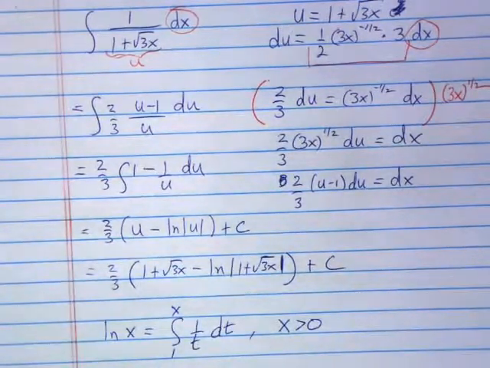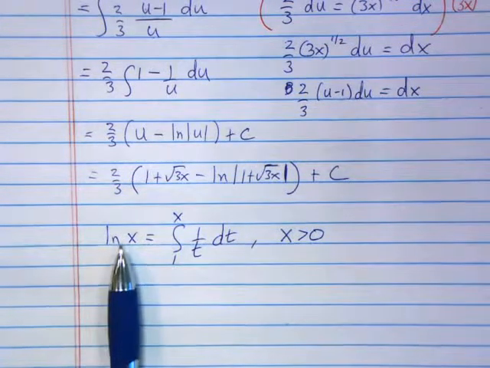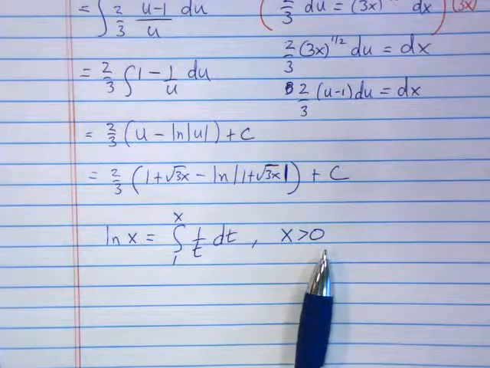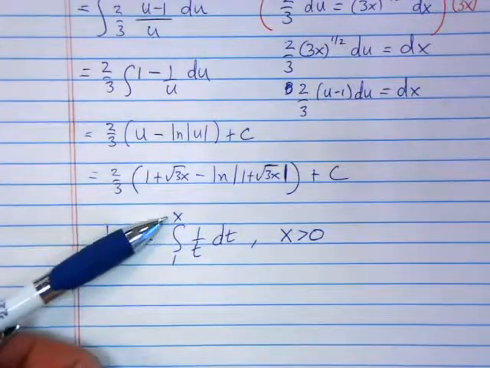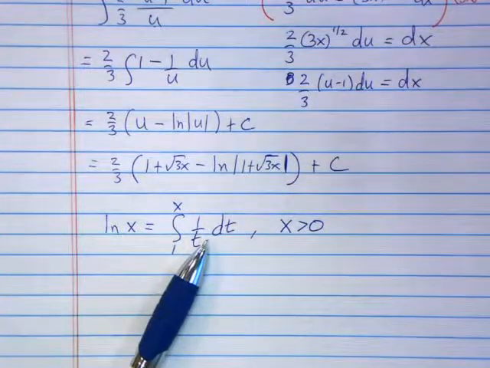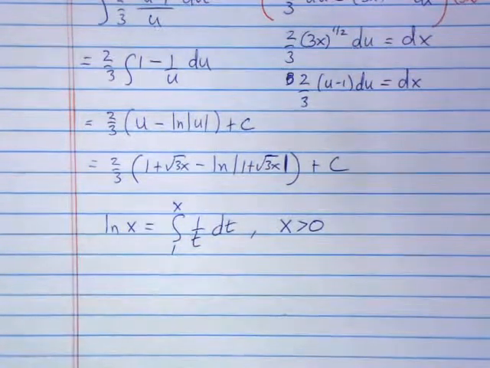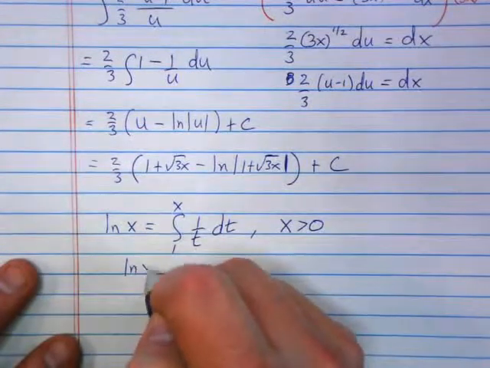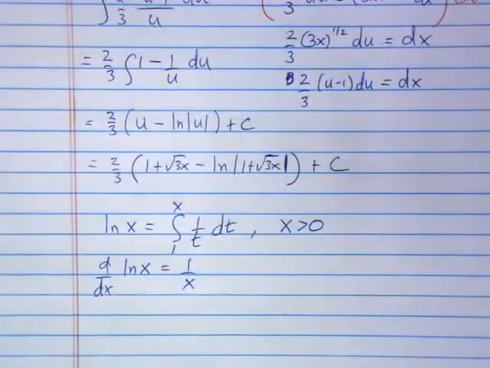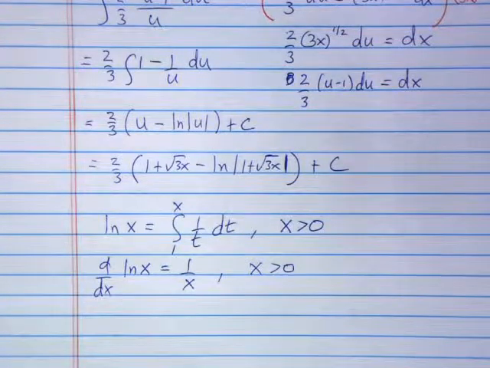And the reason is, when we defined natural log, the way we defined natural log was the integral from 1 to x of 1 over t dt. And we specifically said x had to be bigger than 0. The problem was if x were a negative number, then we had a discontinuity in this function 1 over t. And once we had the discontinuity, the integral was no longer defined. So when you take the derivative, according to the second fundamental theorem of calculus, you just get 1 over x. But again, our restriction here is x can only be a positive number.